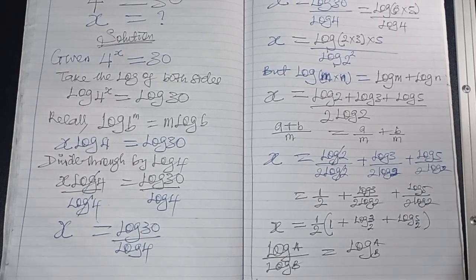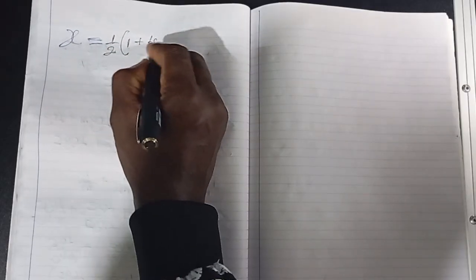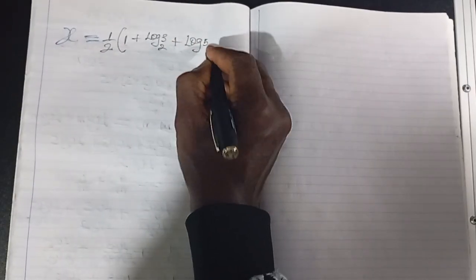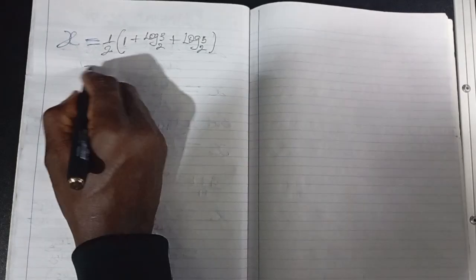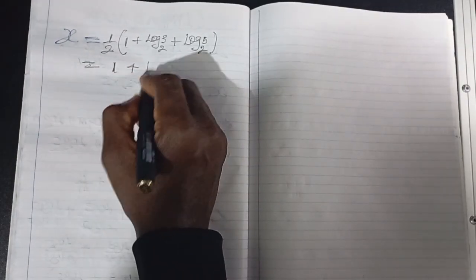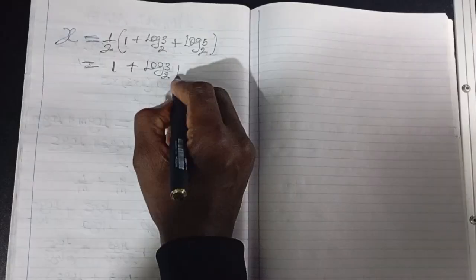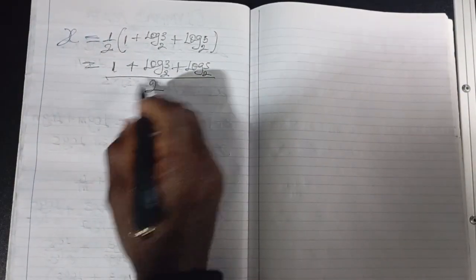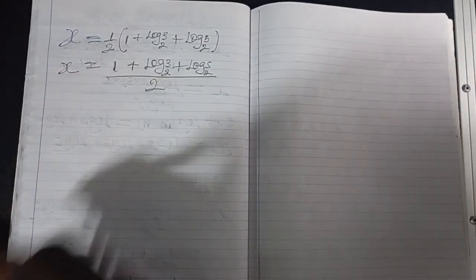Okay, so that we can also have x equals, okay, we had x equals 1 over 2 brackets 1 plus log 3 base 2 plus log 5 base 2. So this is the same as 1 plus log 3 base 2 plus log 5 base 2 all divided by 2 because of this half. This is the value of our x.